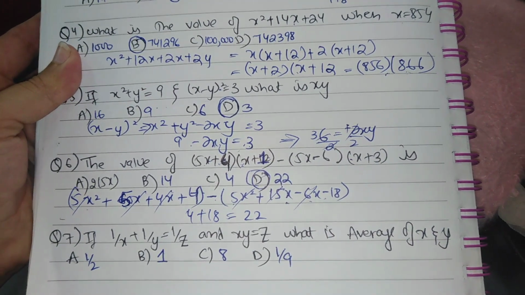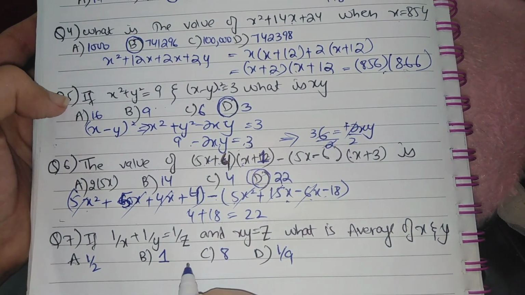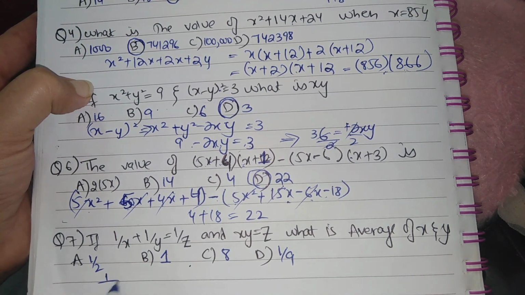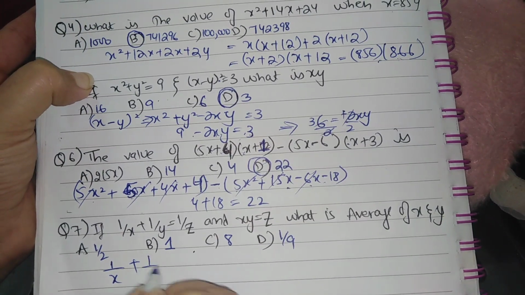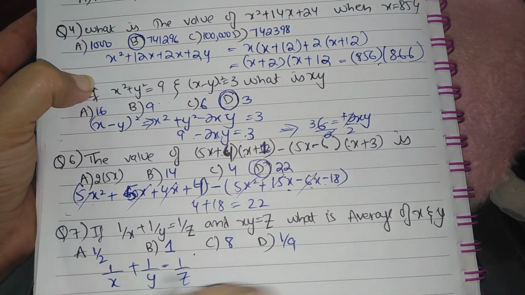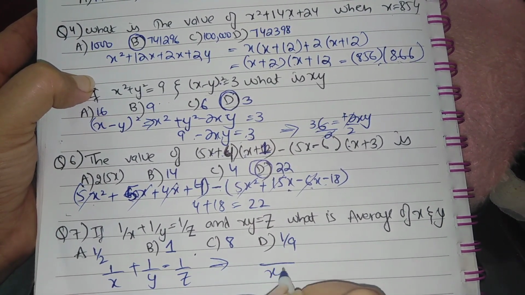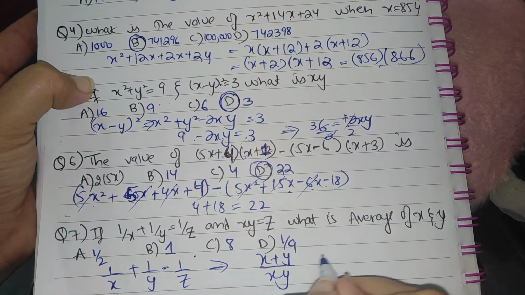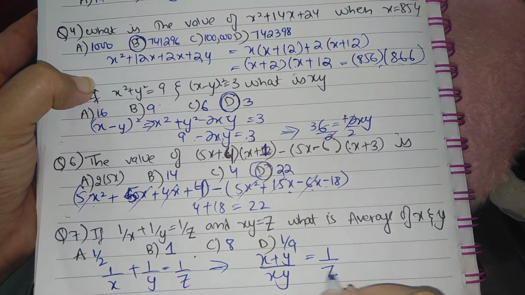Next question is, if 1 by x plus 1 by y equal to 1 by z and xy equal to z, what is the average of x and y? Here is given as 1 by x plus 1 by y equal to 1 by z. By taking LCM, it will be xy and here will be x plus y, which is equal to 1 by z.